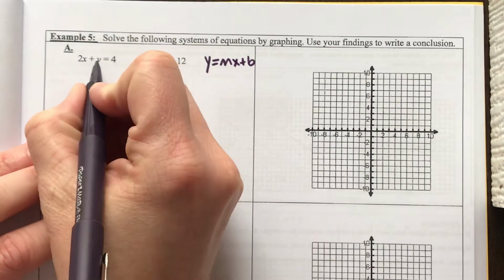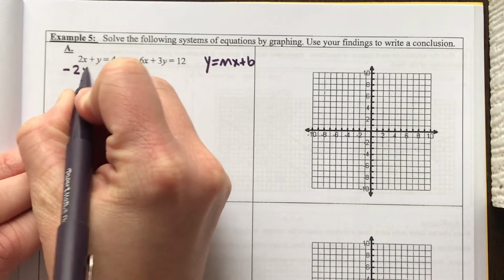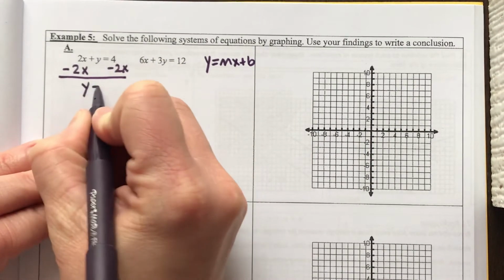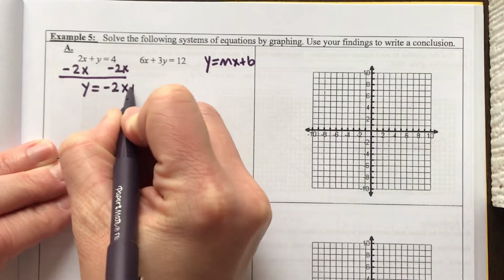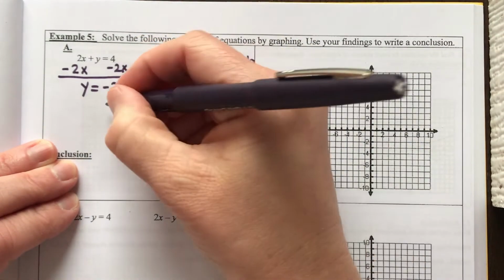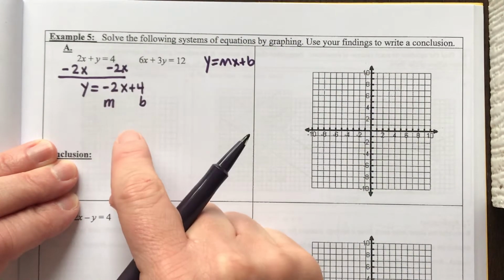But I'm going to transform into y equals mx plus b because generally that's how most of you have learned to graph. To solve this one for y, I'm going to subtract my 2x term to the other side and separate my y from my x, and now I have negative 2x plus 4. So for this graph, my y-intercept is going to be 4, and my slope is going to be negative 2.